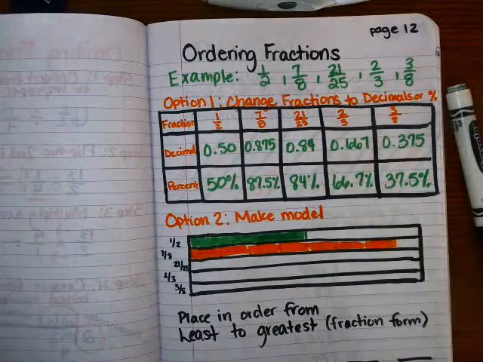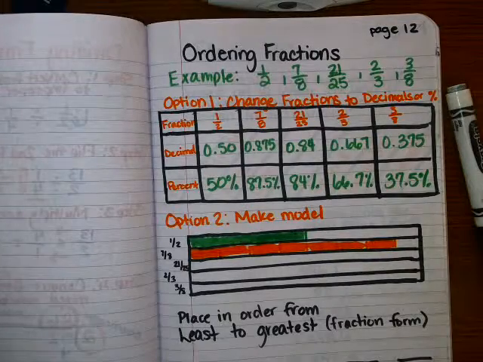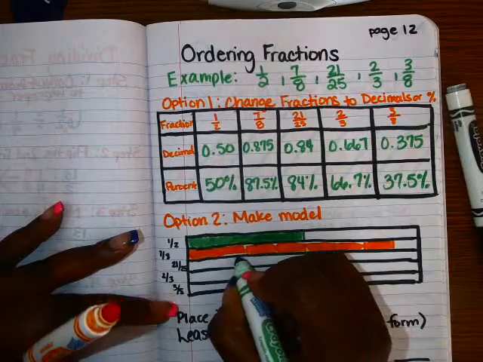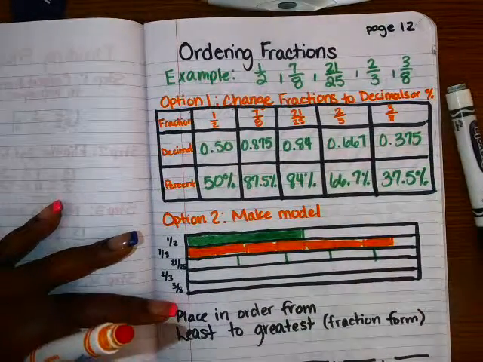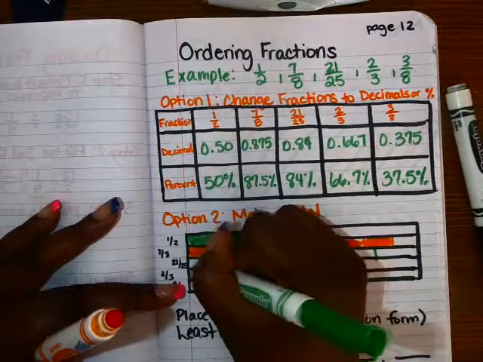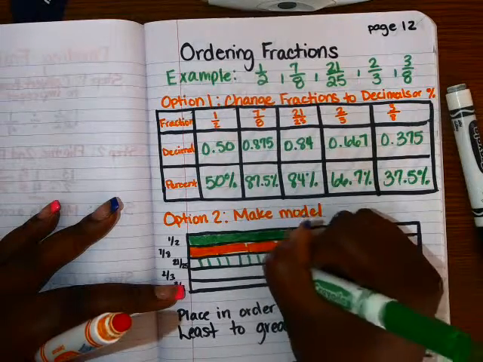Next, I have 21/25. Well, I think of fifths. So I'm going to break this into fifths the best way that I can. So that's fifths, and 5 times 5 makes 25. So I can break each one of the fifths into fifths.